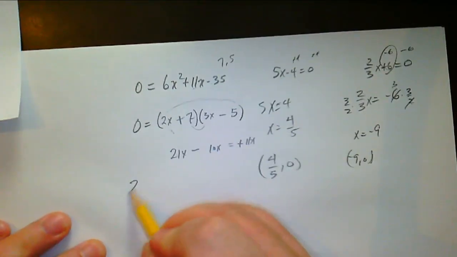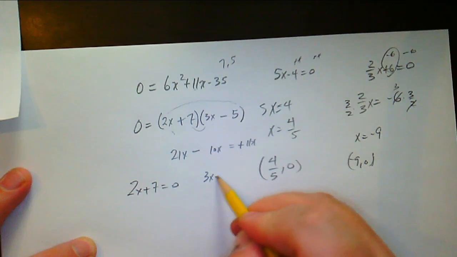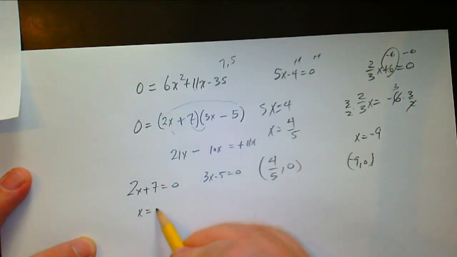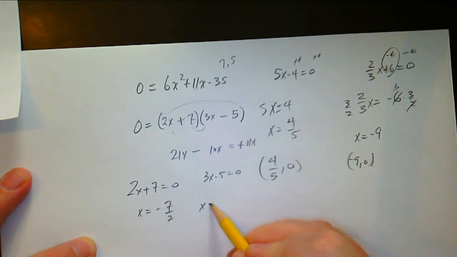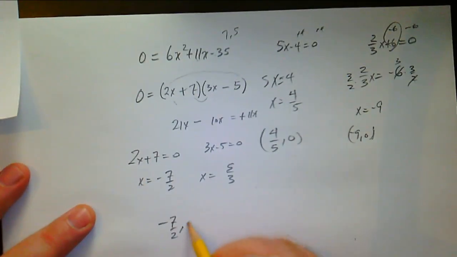There are my two factors: 2x plus 7 equals 0 and 3x minus 5 equals 0. So x equals negative 7 over 2, and x equals 5 over 3. So here are all of our intercepts for this one.